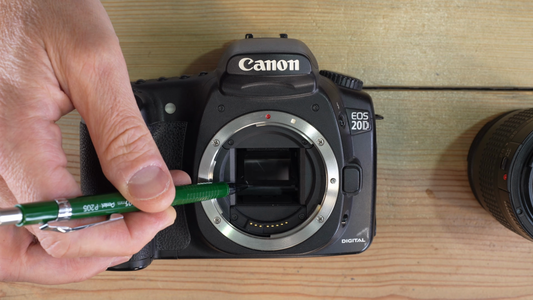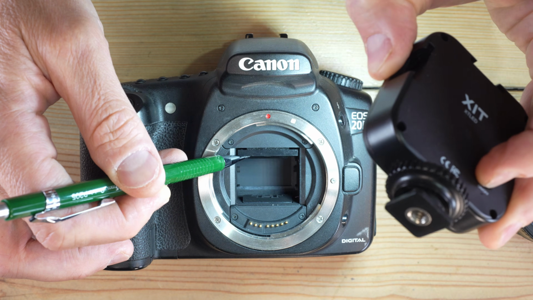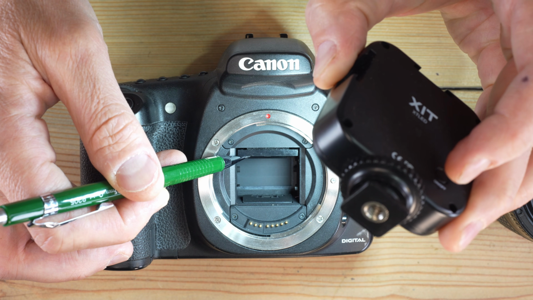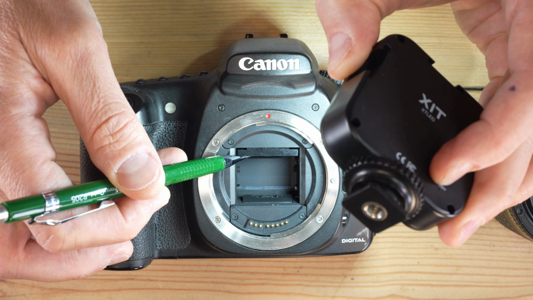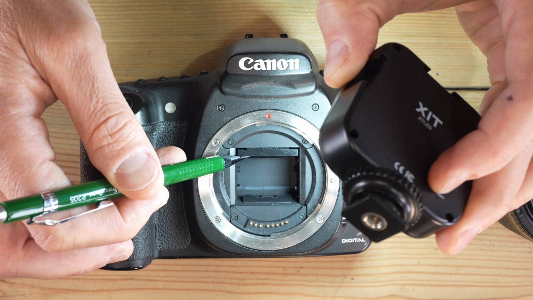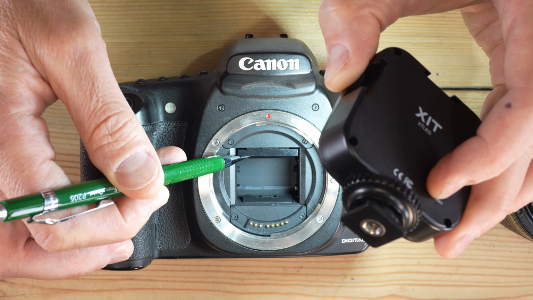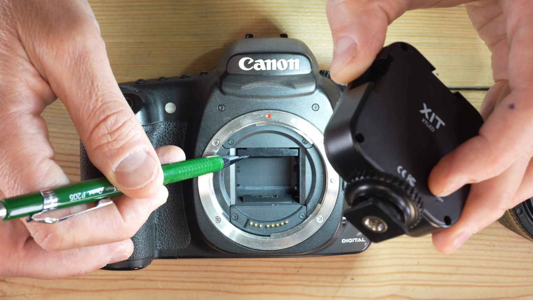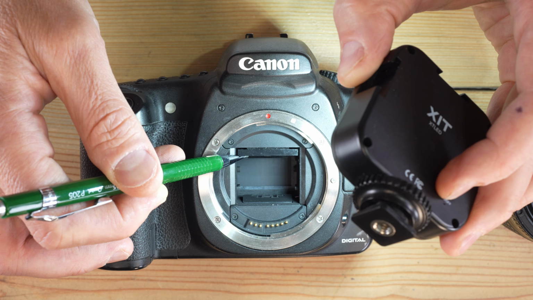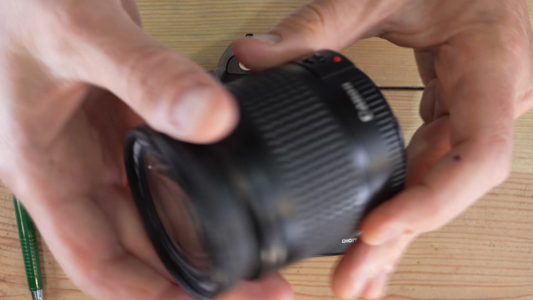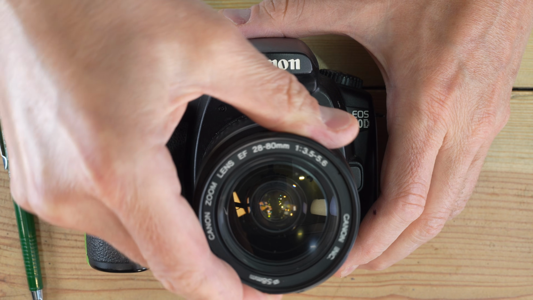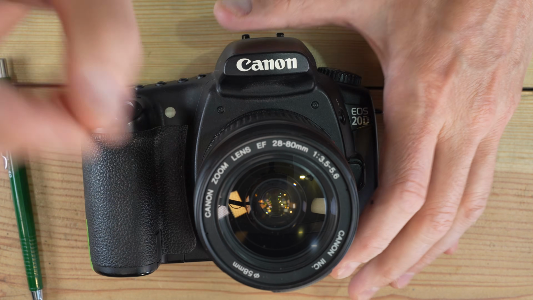APS-C, don't ever do what I'm doing here, is the size of the sensor which is inside of the camera. And you can see there the shutter curtains, which are behind the mirror, and they're a little bit bigger than the sensor. APS-C sensors have a 1.6x crop factor, so your 50mm lens would function like an 80mm lens in full frame terms. And 8.25 megapixels is the image size. This camera also uses a CMOS sensor.